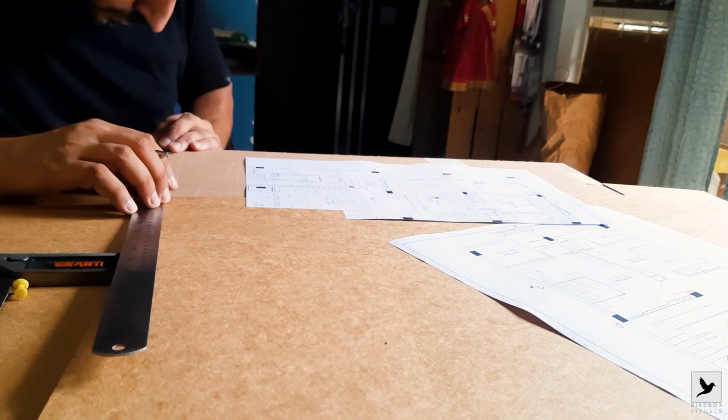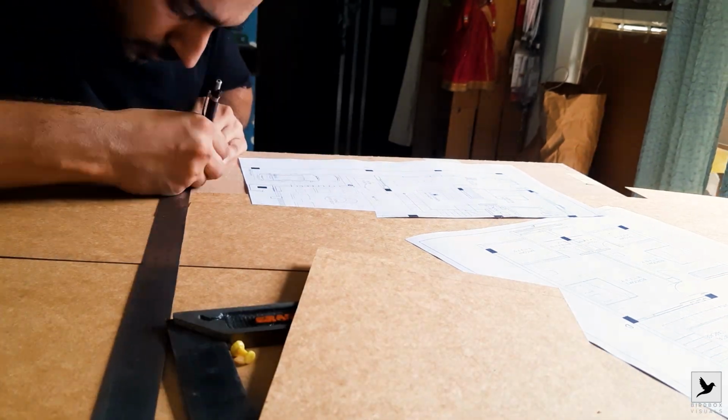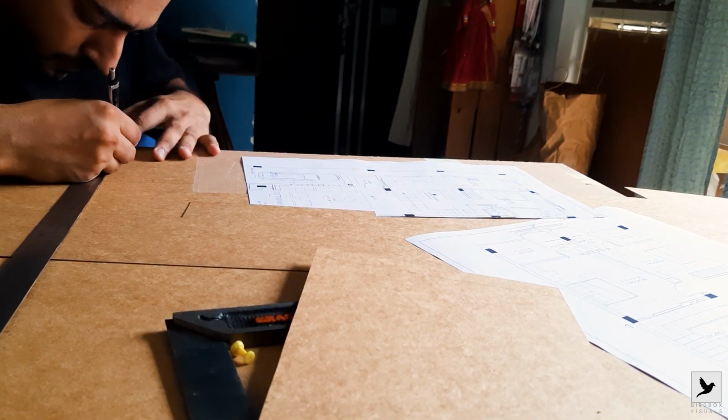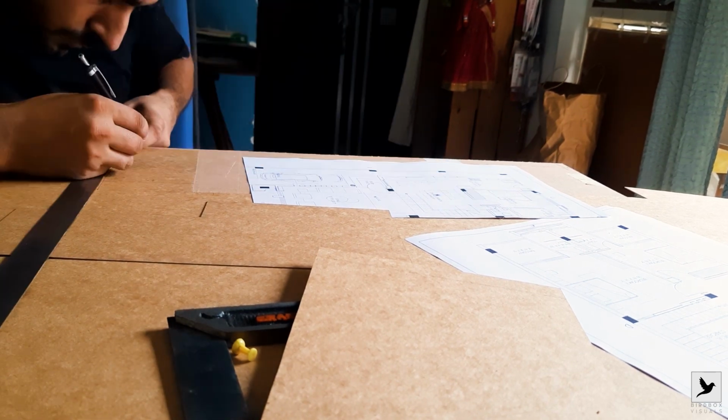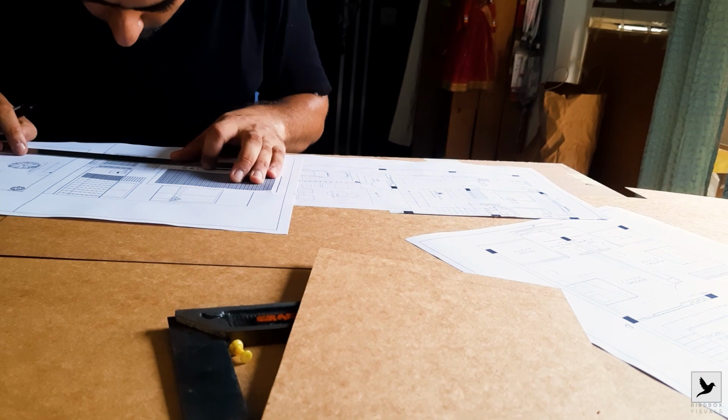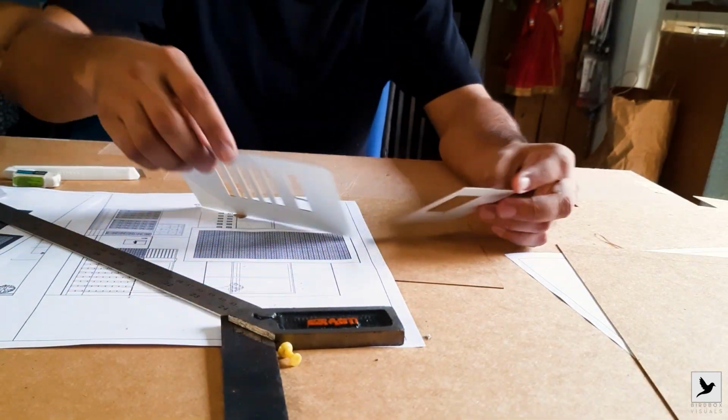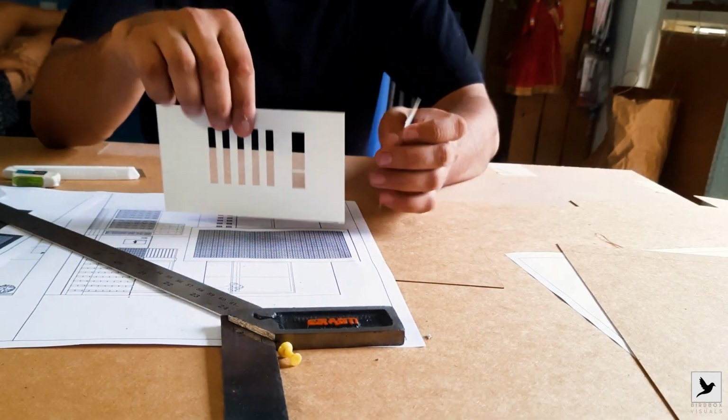Now we are cutting the ground floor walls. These are the first walls we'll cut. We will start from the parking area, and we will calculate the height of the walls as per the elevation and the length of the walls as per the plan.